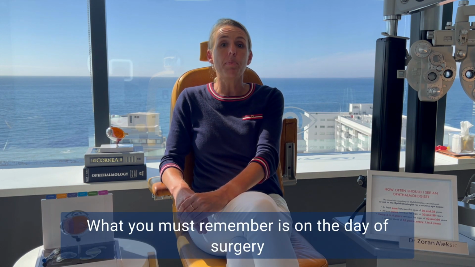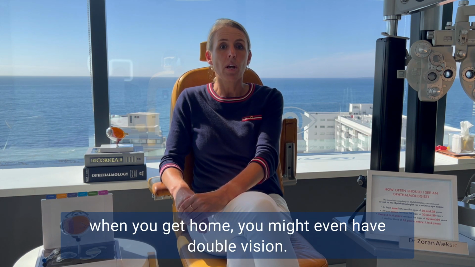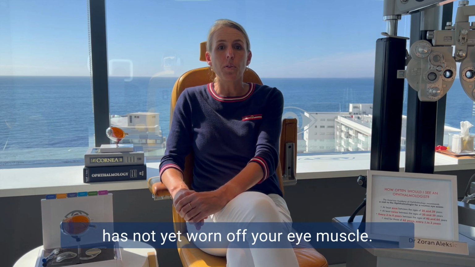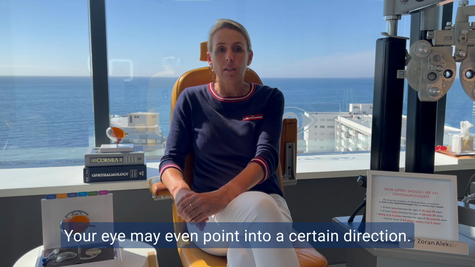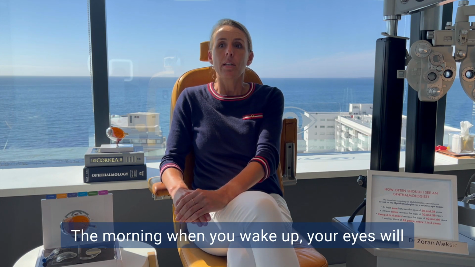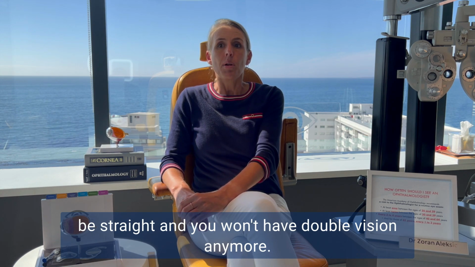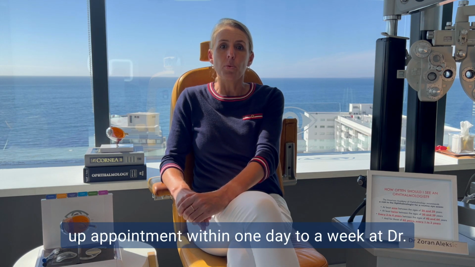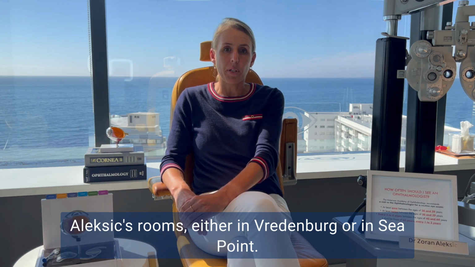What you must remember is that on the day of surgery, when you get home, you might even have double vision. The reason for that is that the anesthetic has not yet worn off your eye muscles. Your eye may even point in a certain direction. The morning when you wake up, your eyes will be straight and you won't have double vision anymore. We will then ask you to attend a follow-up appointment 1 day to a week later at Dr. Aleksic's rooms, either in Vredenburg or in Sea Point.